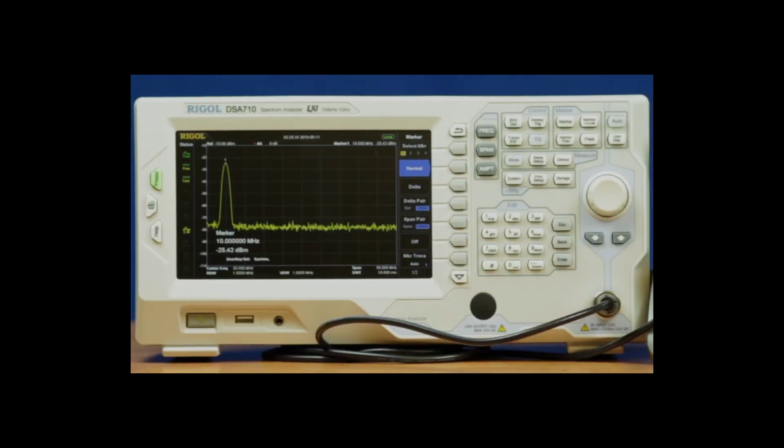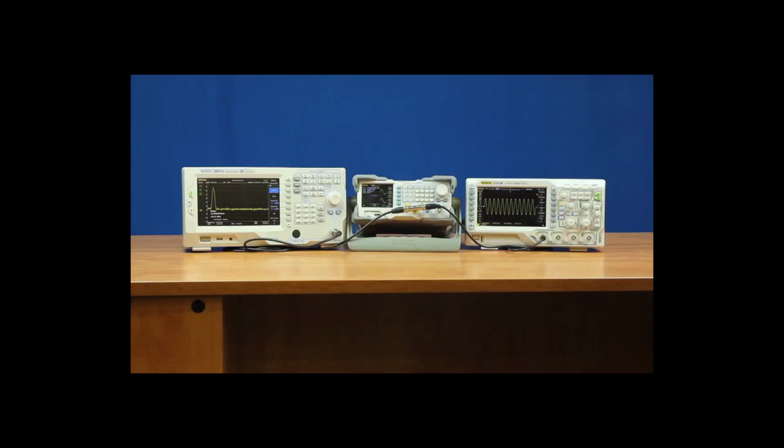If we look at the spectrum analyzer, we see our 10 megahertz expressed as a single peak on the left side of the screen at a power level in dBm. So the analyzer talks about this signal as a single peak in power, whereas the scope talks about this as an alternating signal over time in voltage.